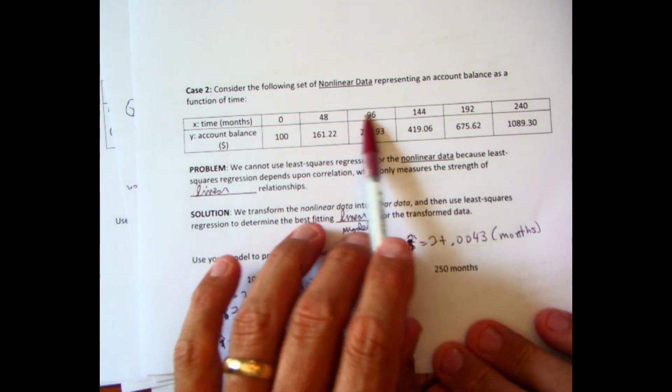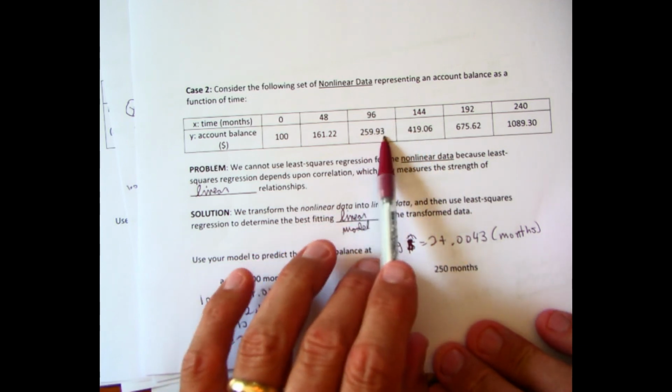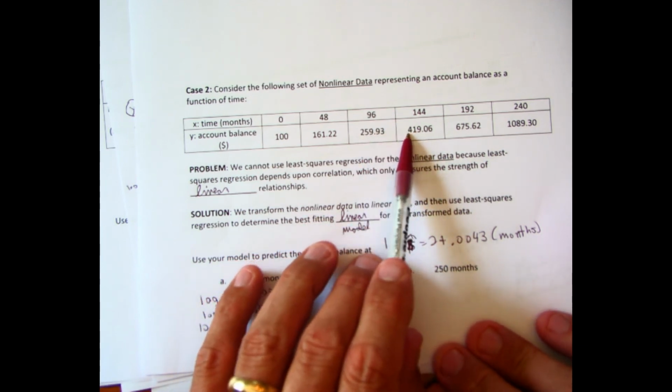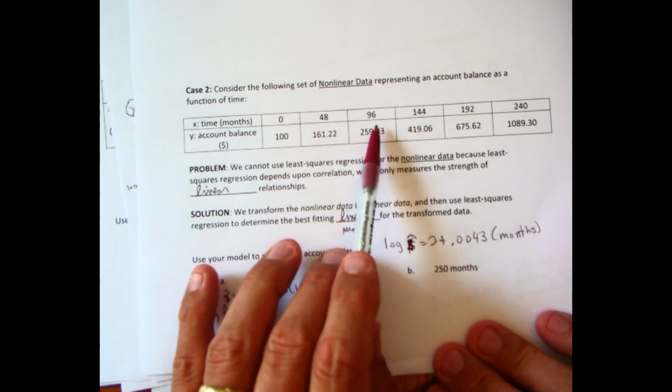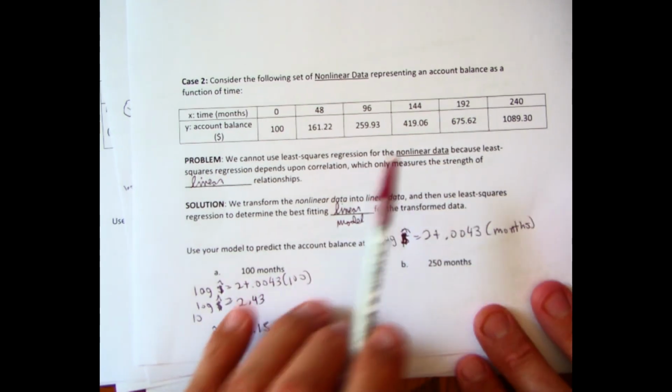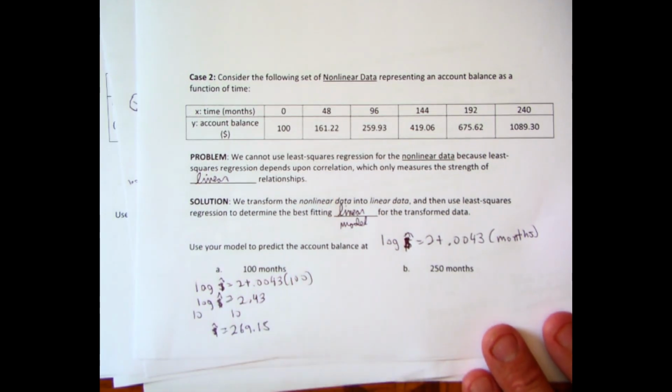That seems to work. 100 months would be in here. It's going to be more than this and less than that. And that seems to be pretty reasonable since it's close to 96 months. So it seems like a pretty reasonable estimate.